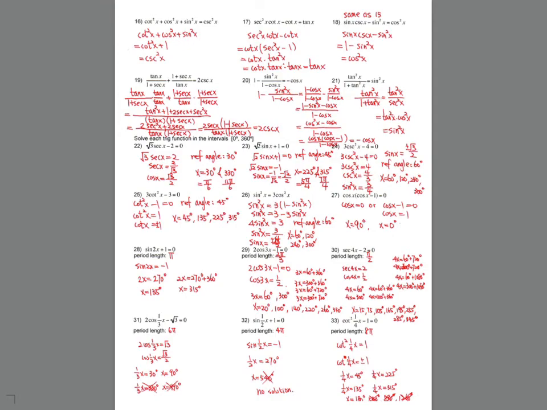So get down to the trig ratio first, find the reference angles, and find whether it's a positive or a negative value for each of the trigonometric functions. Which quadrant will give you positive values? Which one will give you negative? So make sure you check that.